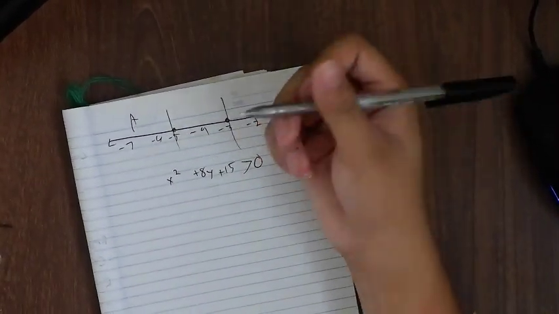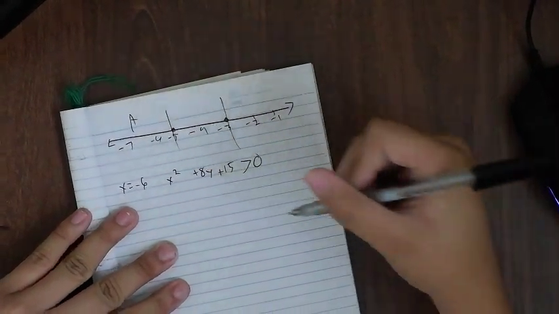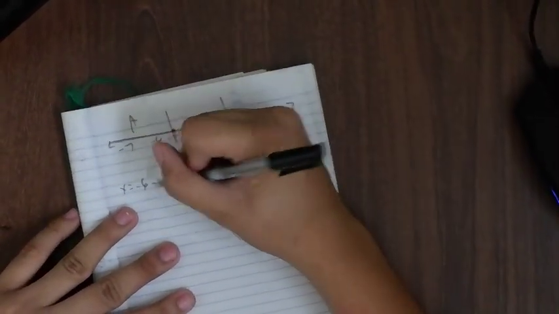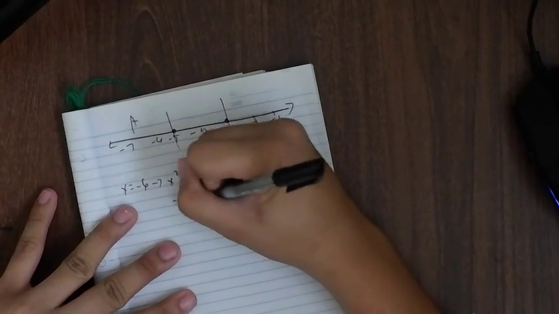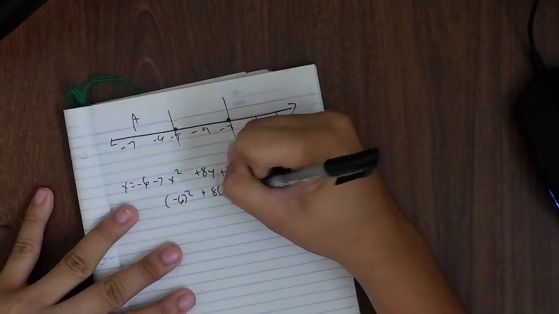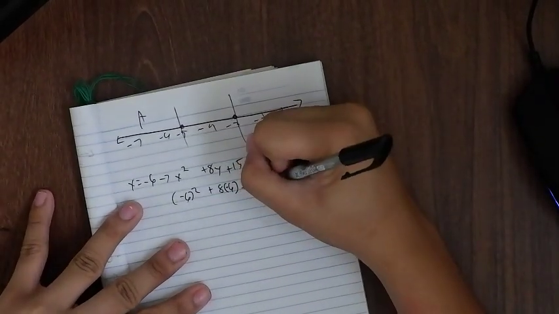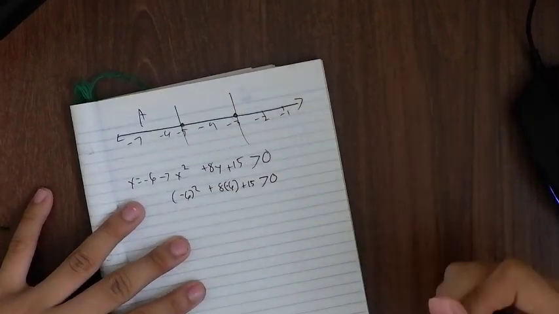Kukuha tayo, let's say, negative 6. Let's say, x equals negative 6. So, substitute. Magiging negative 6 squared plus 8 times negative 6, plus 15 is greater than 0.